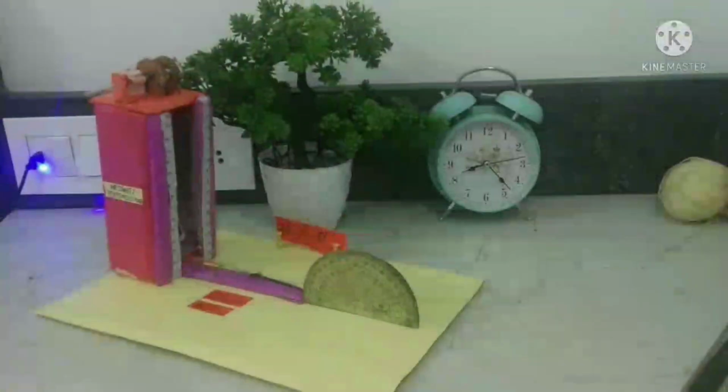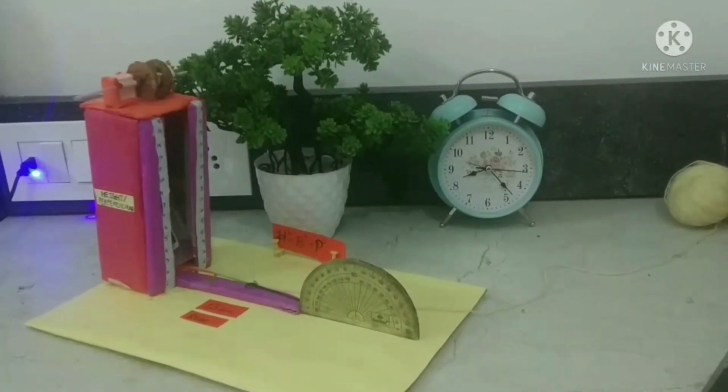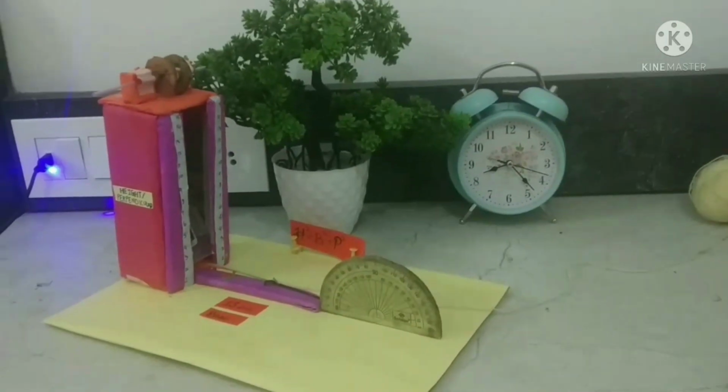Well, are you like me and have trouble learning these formulas? Sometimes I ponder if this will be used in future. Has mathematics any real life? I am Gurbani of class 9th Rose and this is the project I have made.